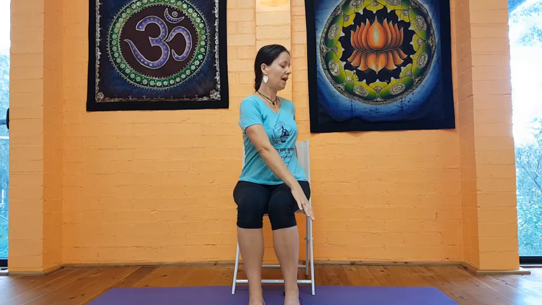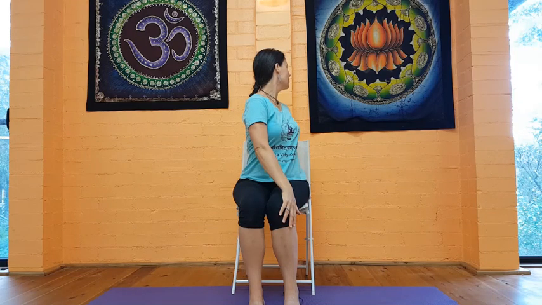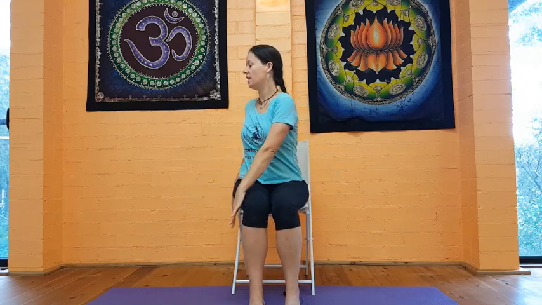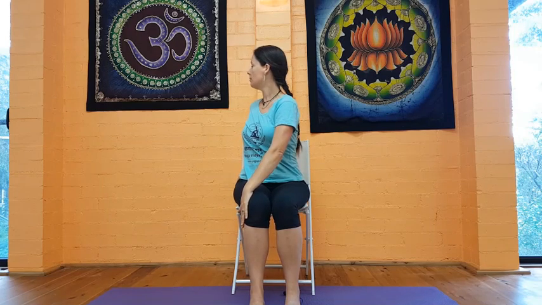Okay. Now the next movement we're going to do is a twist. So inhale, lifting your spine up, and exhaling, twist, looking over your left shoulder, turning your neck as well, your head. Now breathing normally. Inhale and exhaling to the other side. Using your chair as a support, looking over your shoulder, breathe normally now. Now inhale, exhale back to the front.